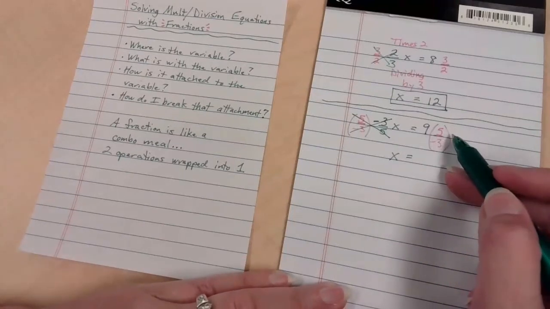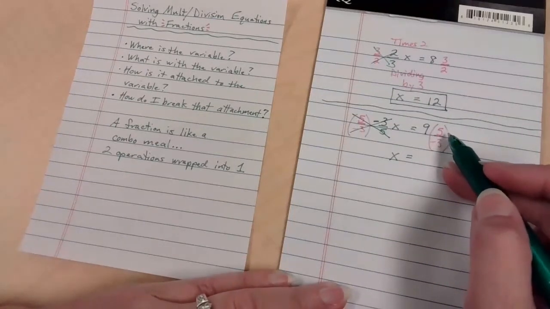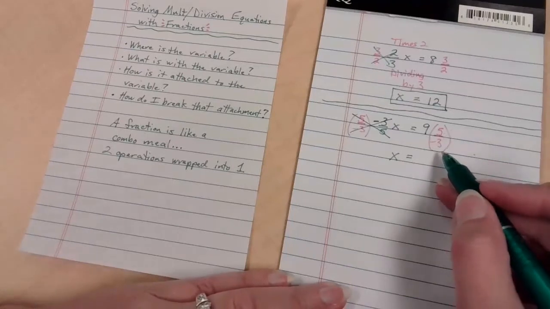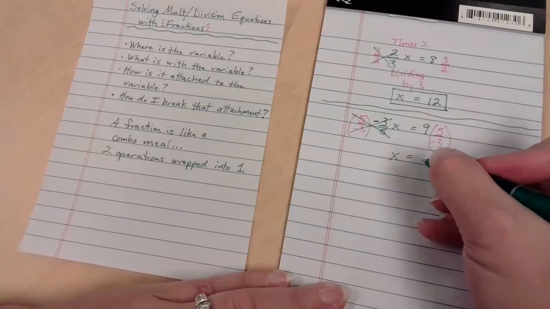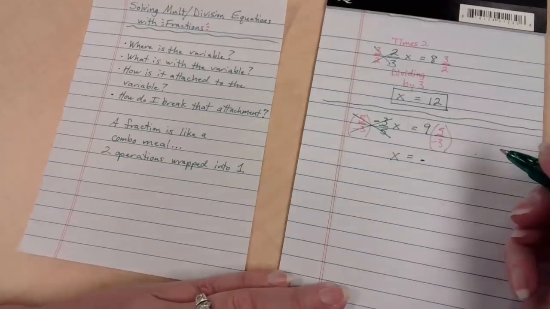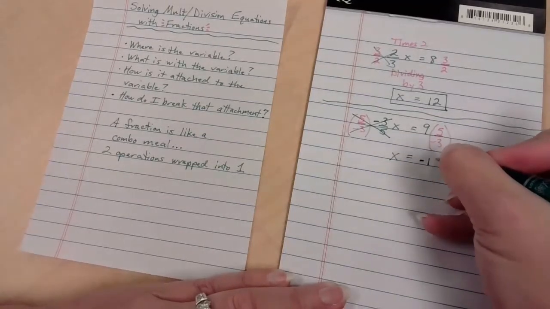What's 9 times 5? 45. Do you know what 45 divided by negative 3 is? That might be a little bit big for your brain from some time to time, but that would be, let's see, a positive divided by a negative should be a negative. 45 divided by 3 is 15.